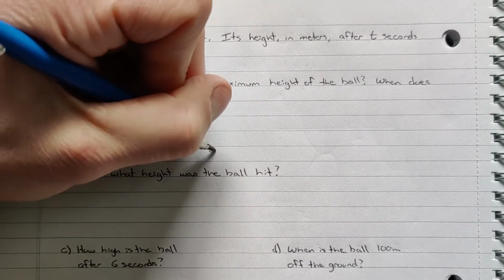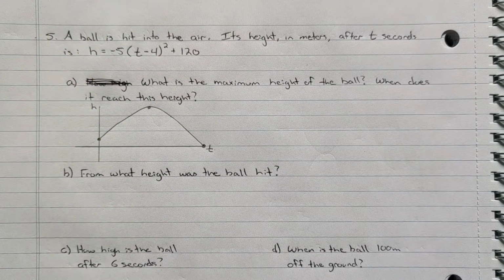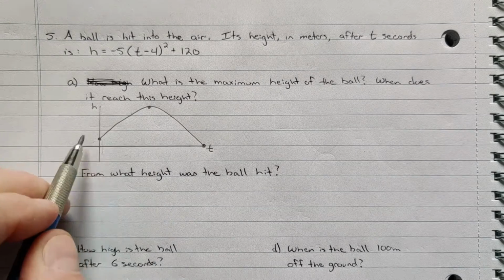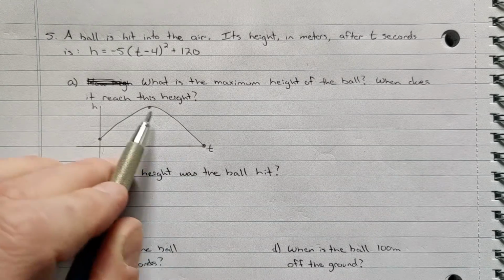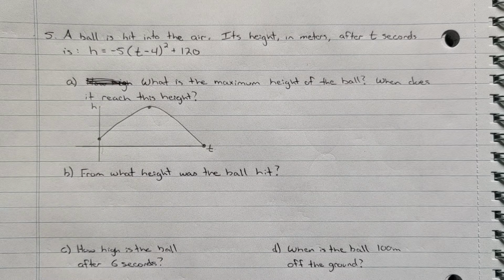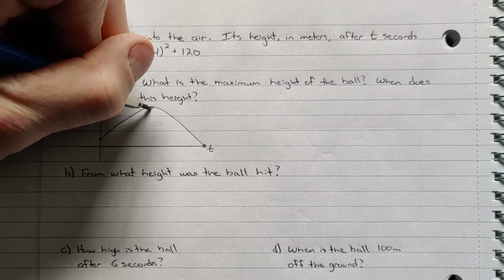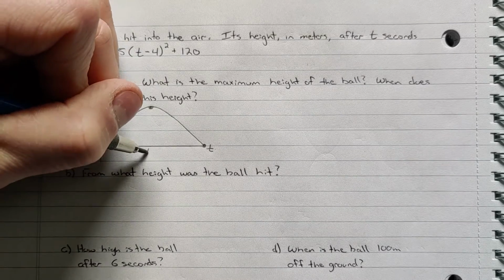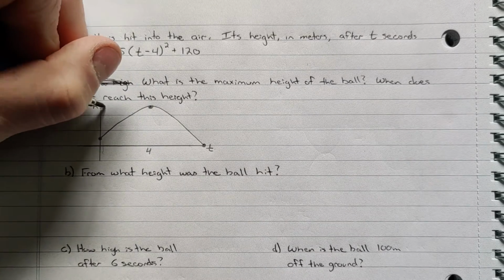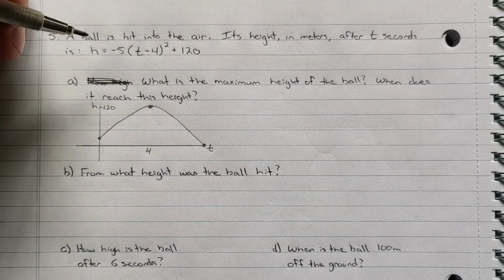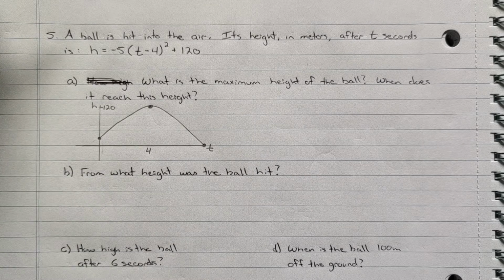this is the height compared to time. Remember, this is the time down here, and this is the height. A ball would follow a parabolic shape if we were doing the horizontal versus the vertical height. But in this case, the distance and time are related as well. So the height at any given time is what we have here. And so our vertex here would be at (4, 120). That would be the peak of the ball. So our vertex is the maximum height of the ball. It's the maximum point or optimum value.